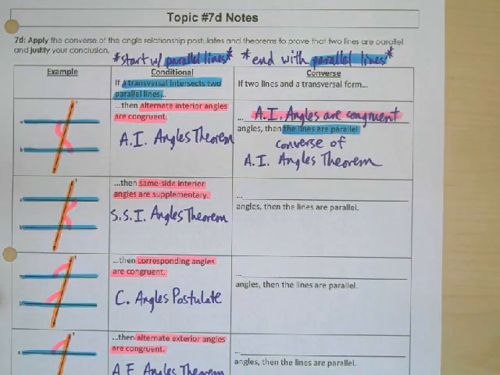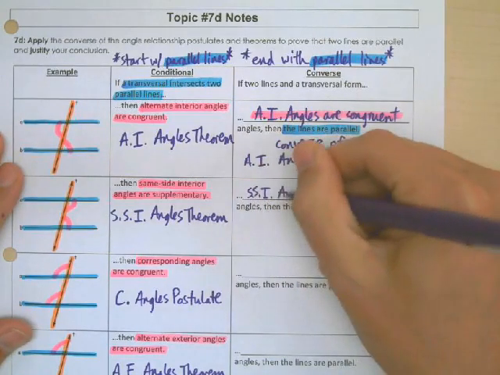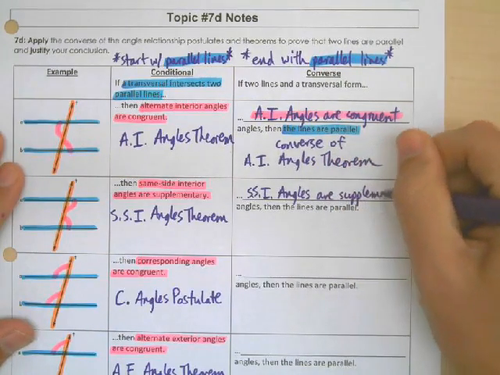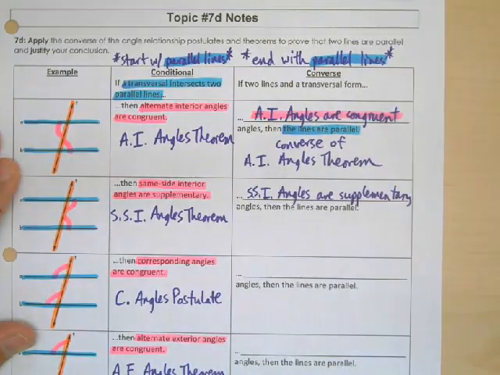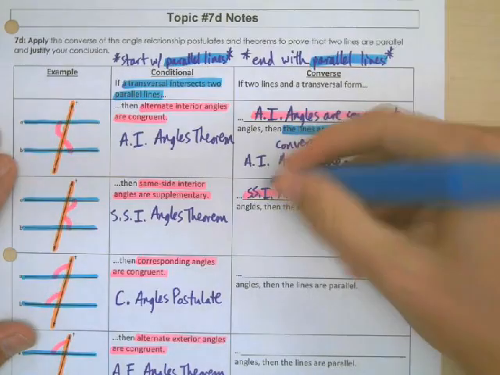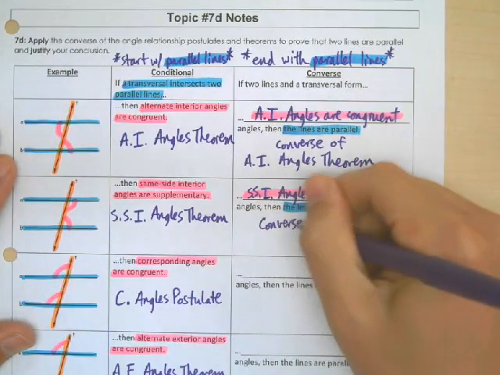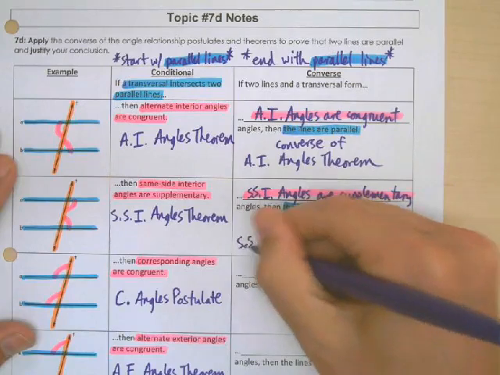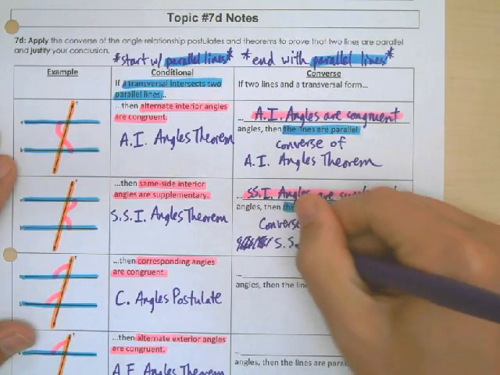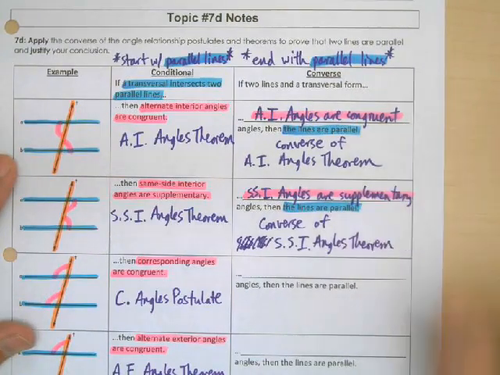Or, if we started by knowing that same side interior angles are supplementary, we could conclude that lines are parallel because of the converse of the same side interior angles theorem.